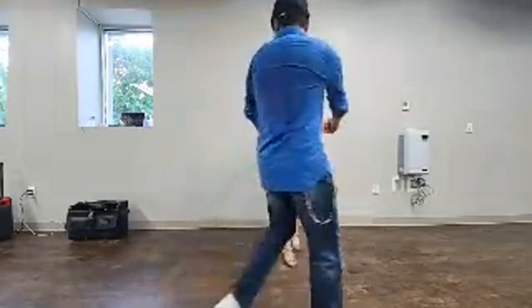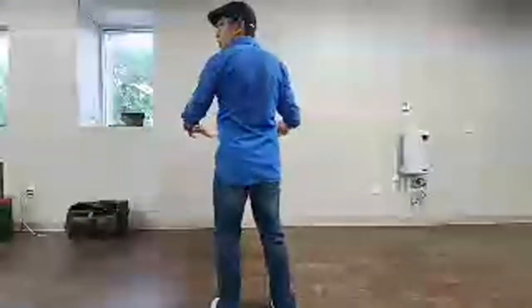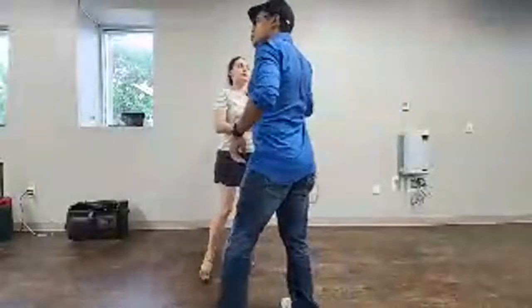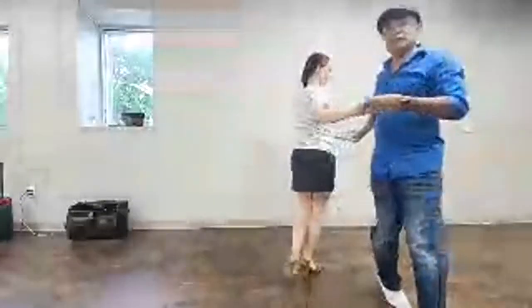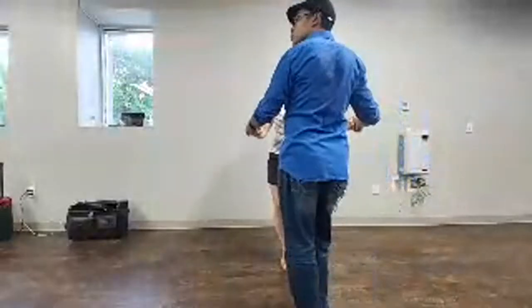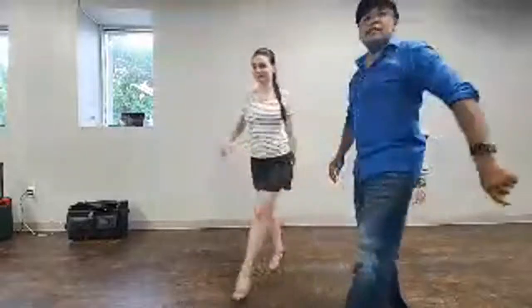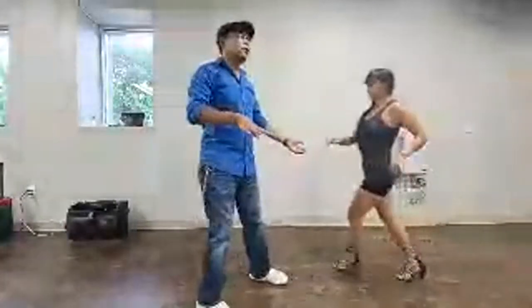So let's try again with the basic step. 5, 6, 7, basic 1, 2, 3, 4, 5, 6, and ladies turn and 1, 2, 3, guys turn 5, 6, cross parallel and 1, 2, 3, and tap 5, 6, 7, basic 1, 2, perfect, and 5, 6, got it. I got the ladies. You see, it's a very simple combination.